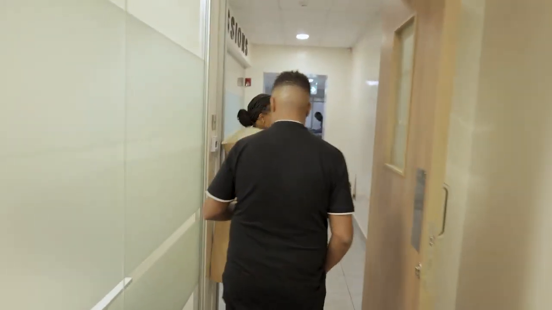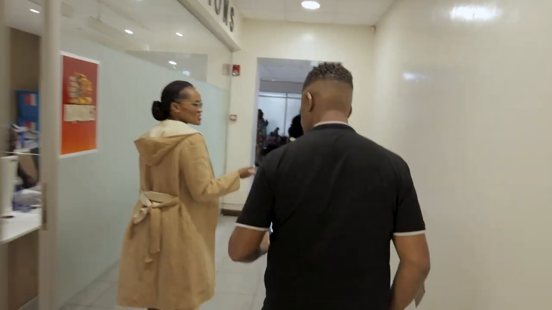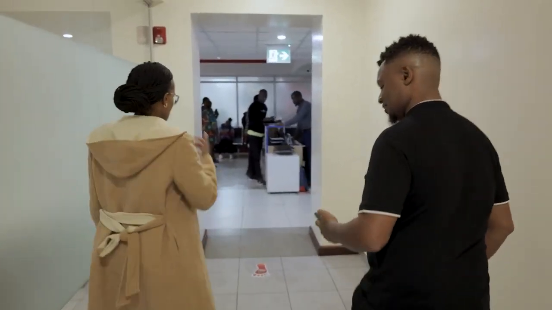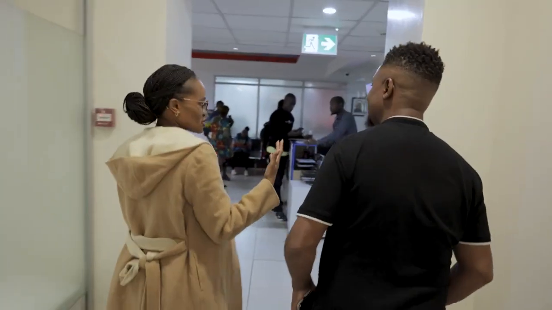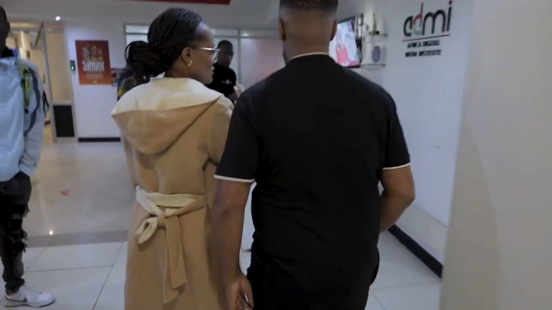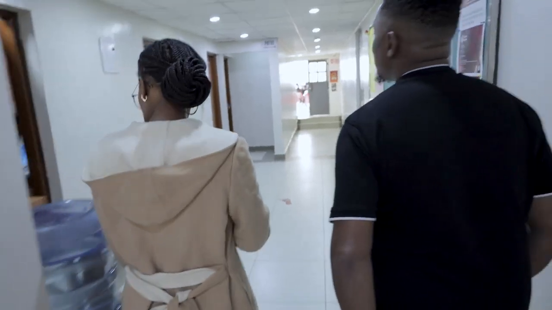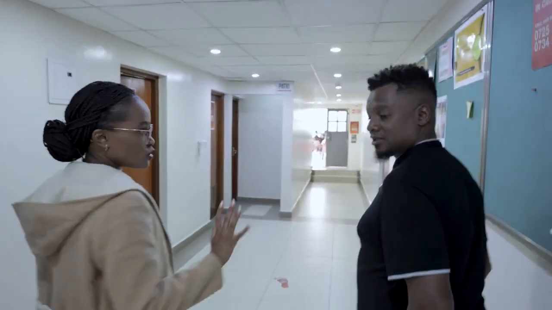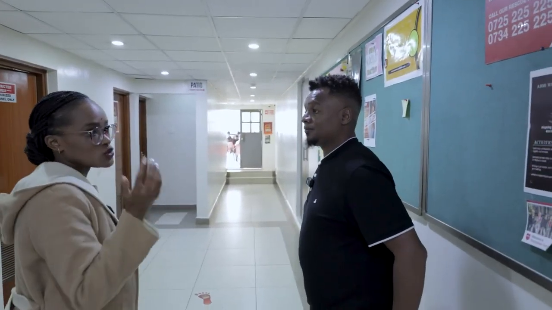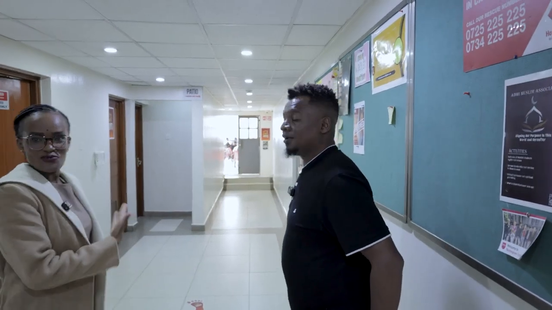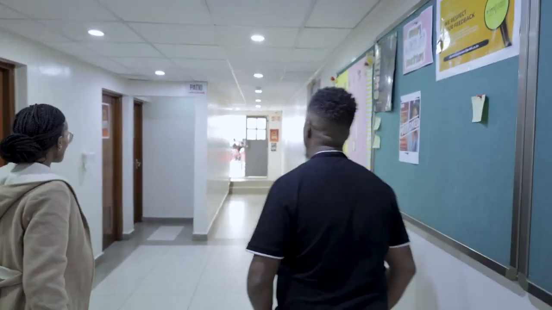So we've seen the classes, we've seen where staff sit. So now, what if you're on break or you want to eat? Because you can imagine the equipment we have. We don't allow students to go into class with drinks or even just water. You can't go with it to class because of the equipment. So we have a place where they sit. I can show you the space.